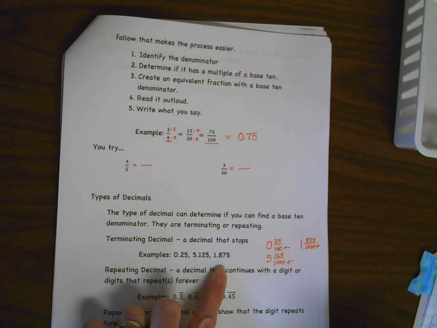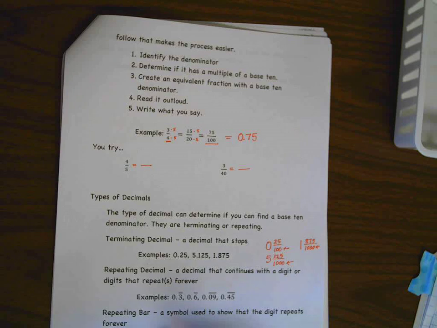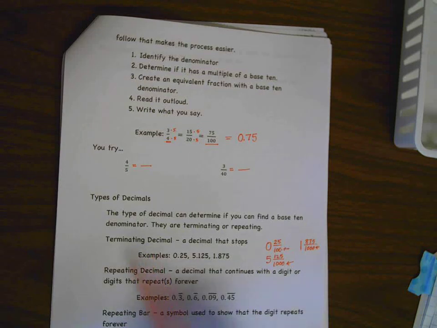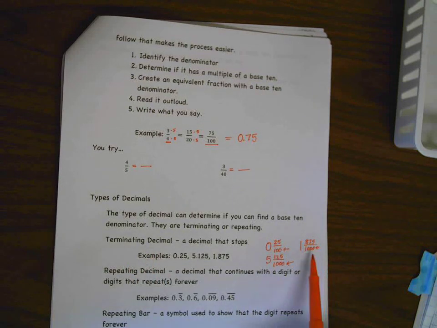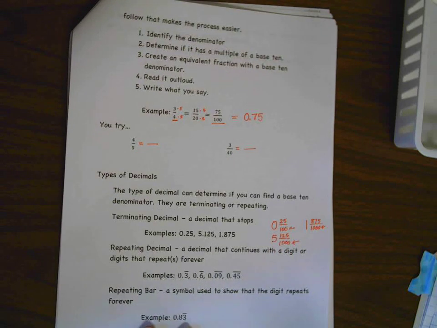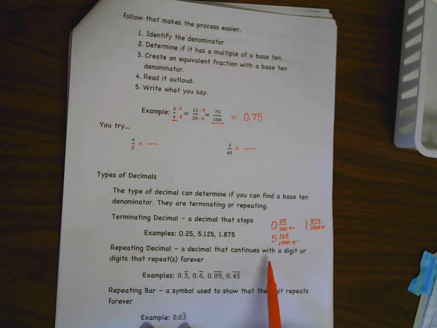So again, we found the denominator because the number stopped. So that's why terminating decimals are pretty simple. You just have to figure out where it stops and read it out loud and write what you say. Repeating decimals, on the other hand, are not so easy. Okay? Repeating decimals are decimals that continue with a digit or digits that repeat forever.